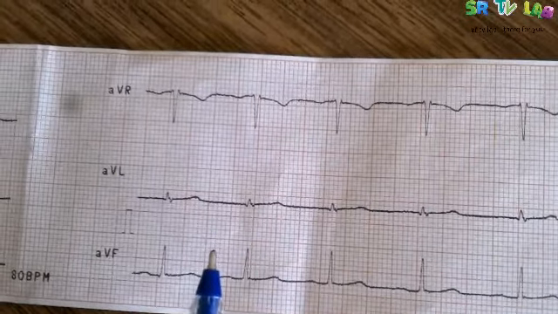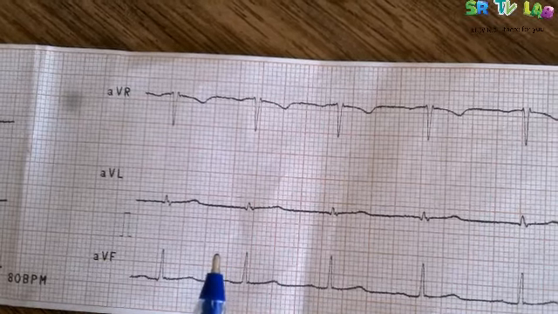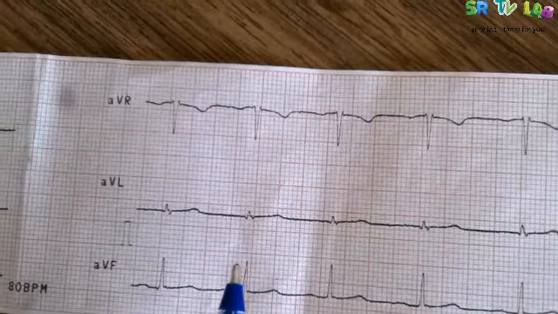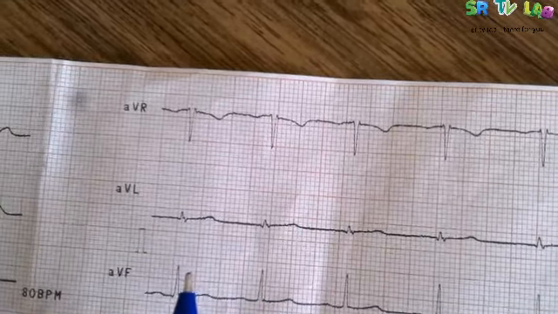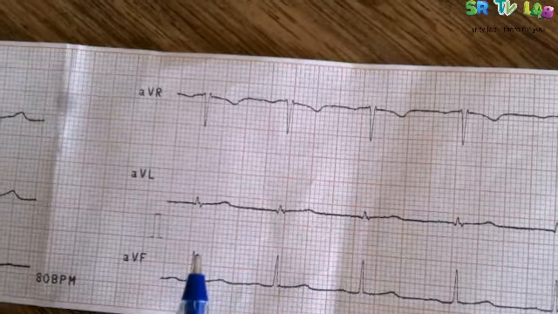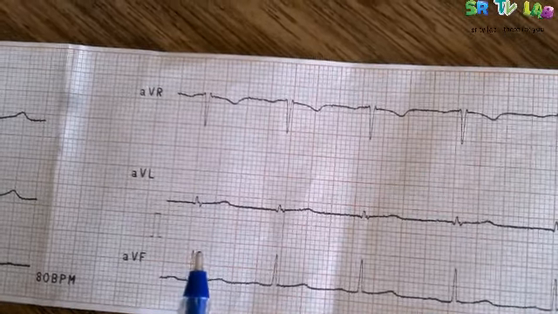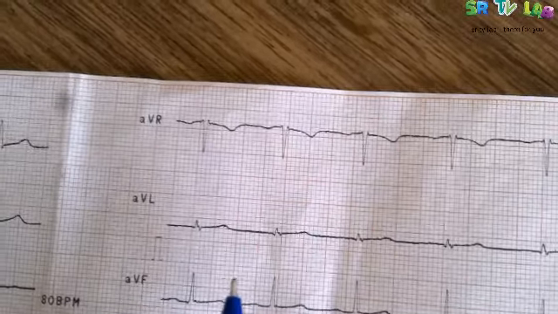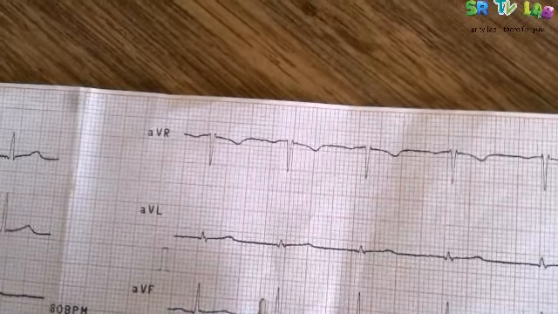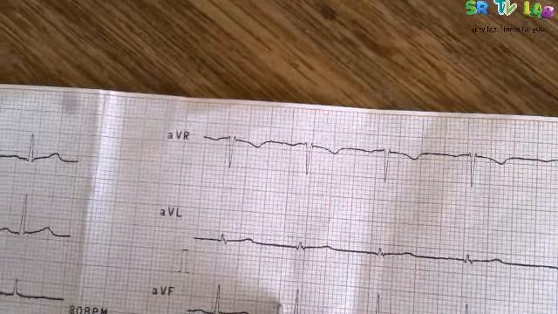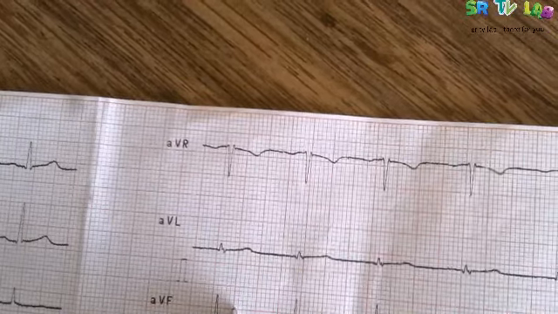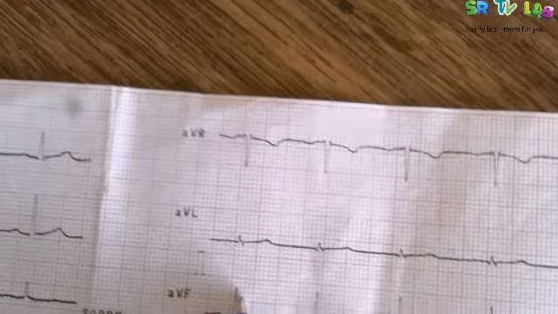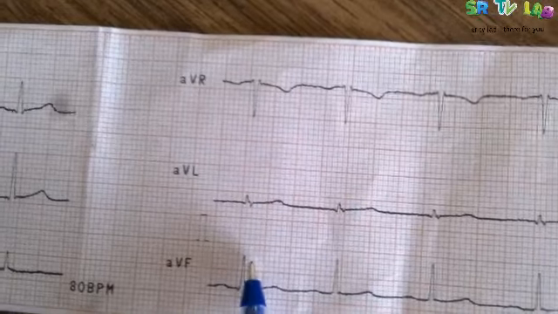Now let's count from these two R waves. These are two big squares plus 1, 2, 3, 4, then 1, 2, 3, 4, which means we have small squares, 10 small squares plus 4 other small squares. They are 14 plus other 4 small squares. Then we have 18 small squares.